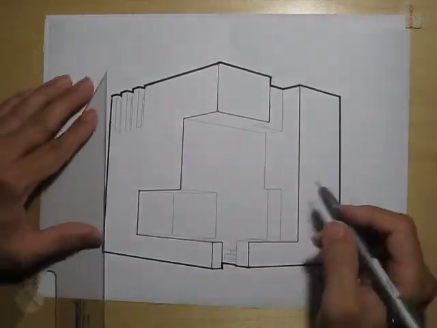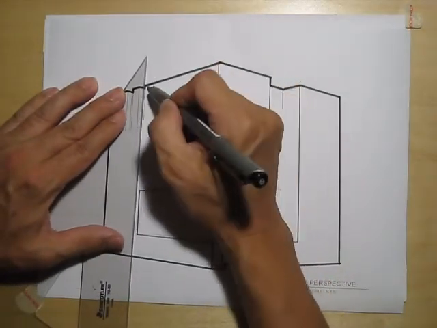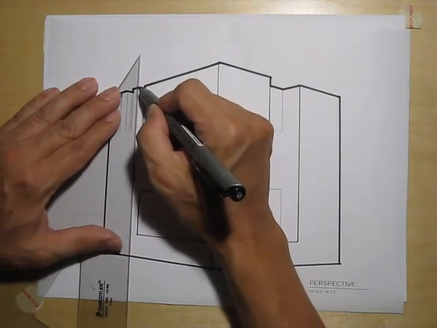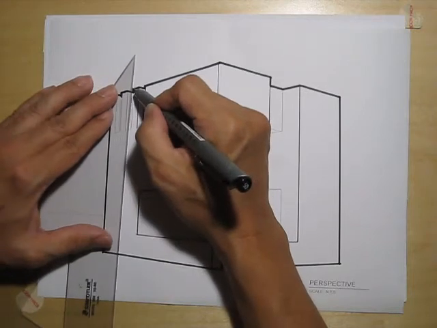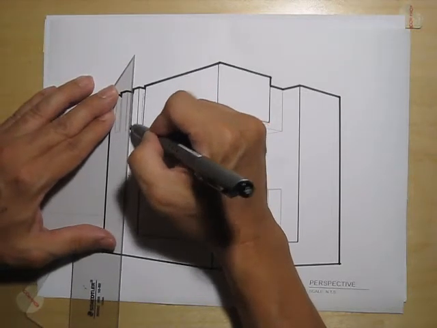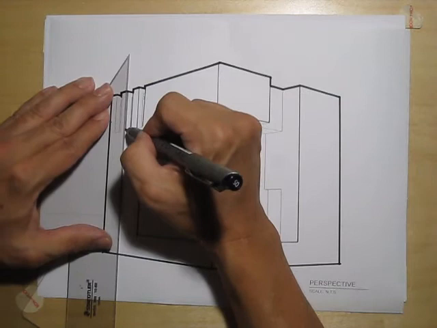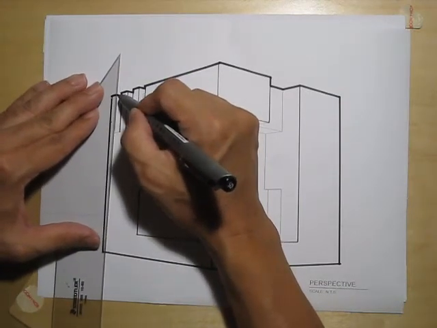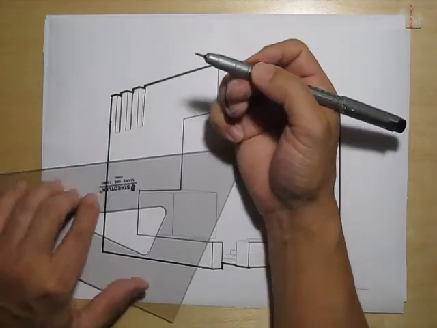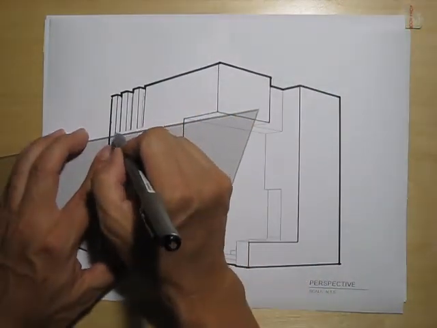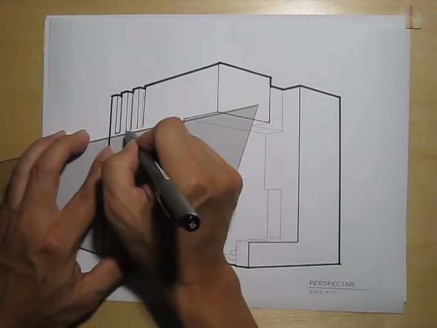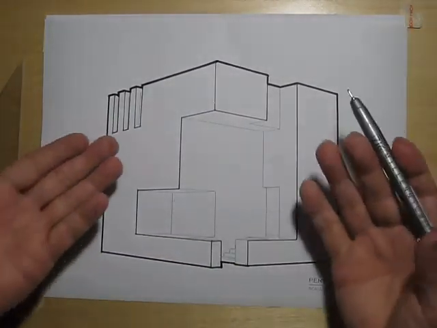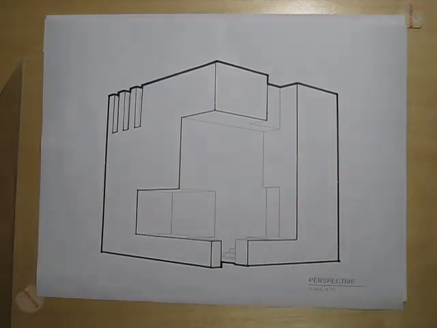I've described the face. This part too, since this is the face, that gives me the next level of depth.